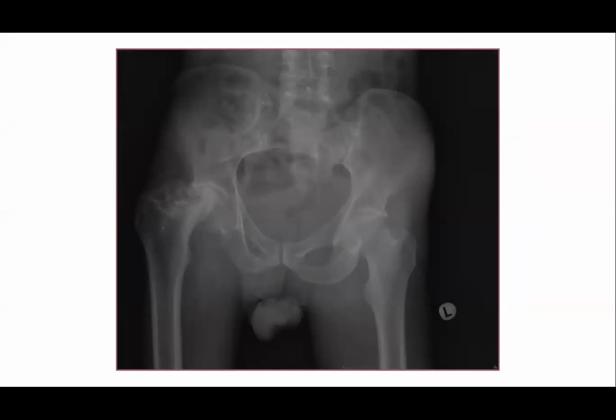X-ray of pelvis with focus showing deformation of the right femoral head. It's also partially subluxated, with a deformation of the femoral head also.